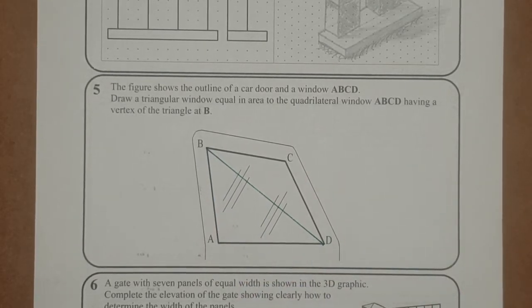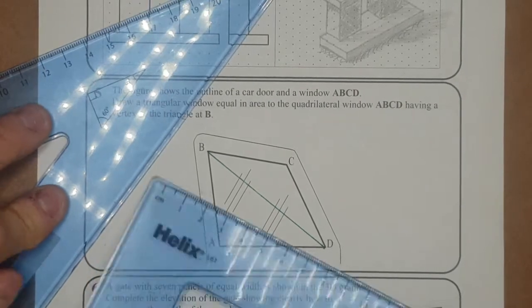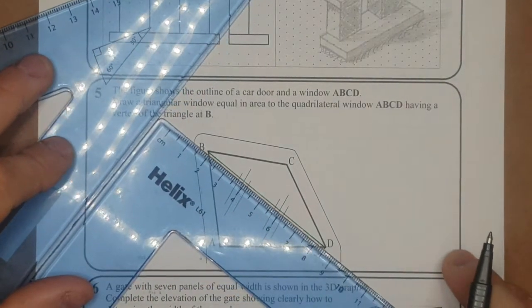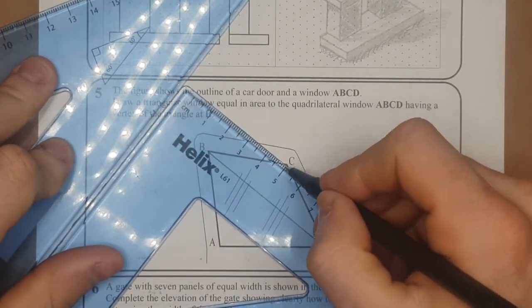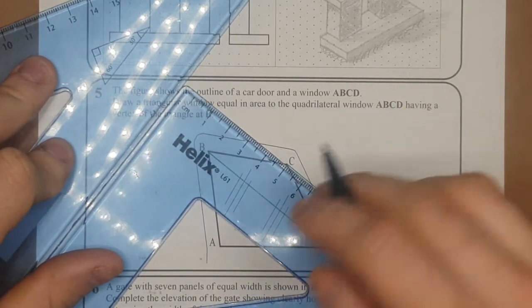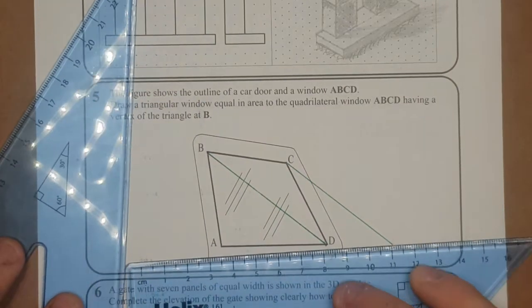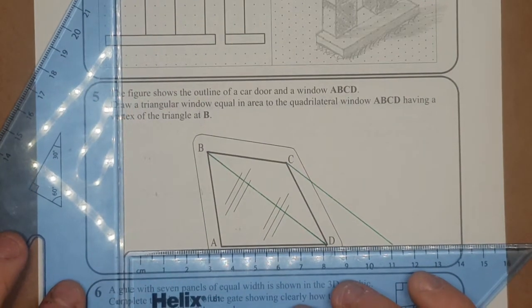And how we do that is by going parallel. I'll explain why in a second now. We just go parallel to that line that I just drew, and I'll extend out then along AD.